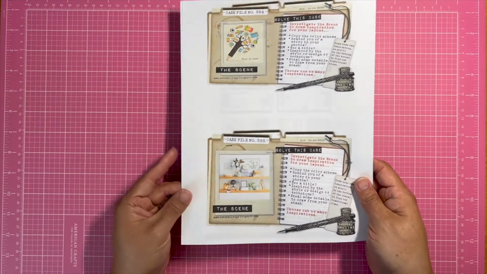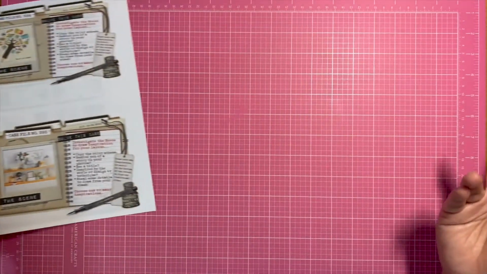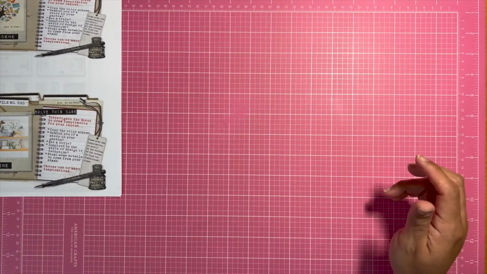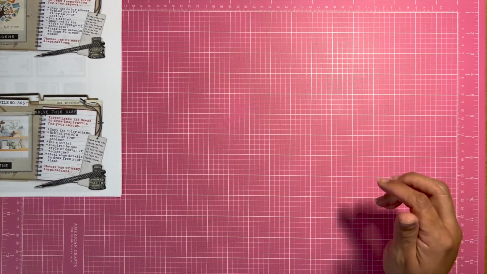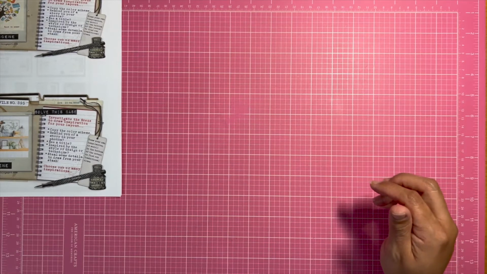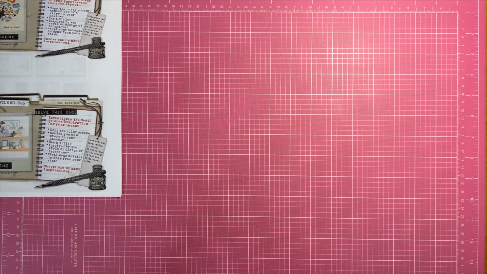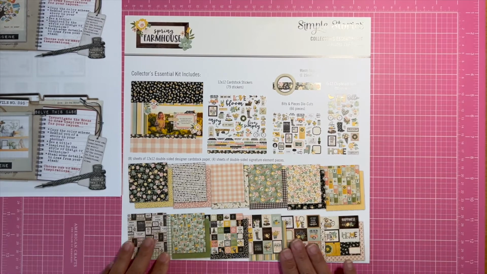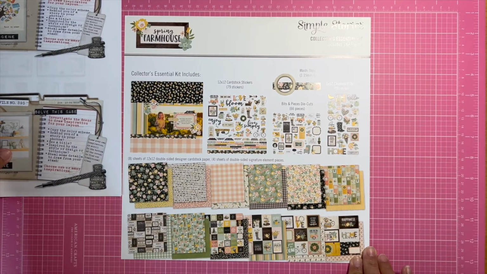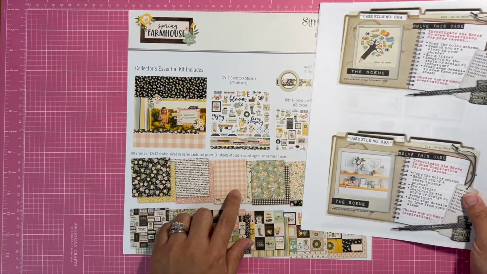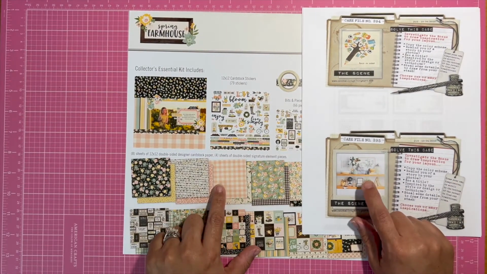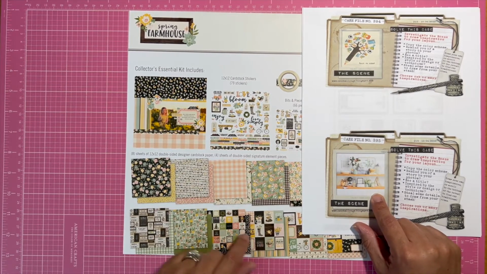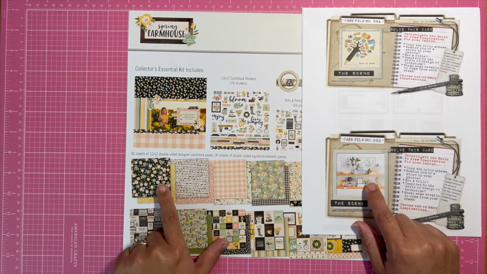So since I couldn't find that paper pad, which I didn't have any embellishments for anyway, I decided to just go into my stash and pull out a collection that has been sitting there pretty much ignored. So I ended up pulling the Simple Stories Spring Farmhouse. Look at this. It couldn't be any more perfect. The greens, not a true white, but an off-white nevertheless. It has the soft, did I already say the soft greens?